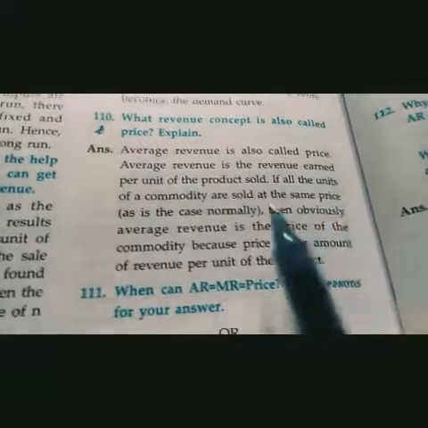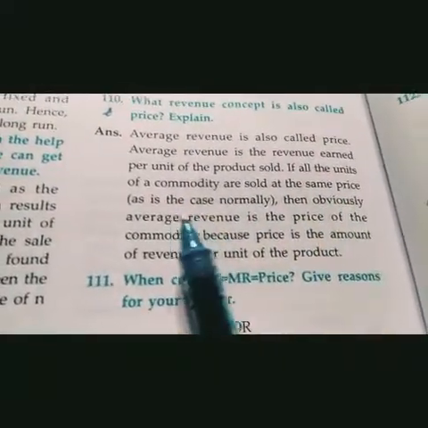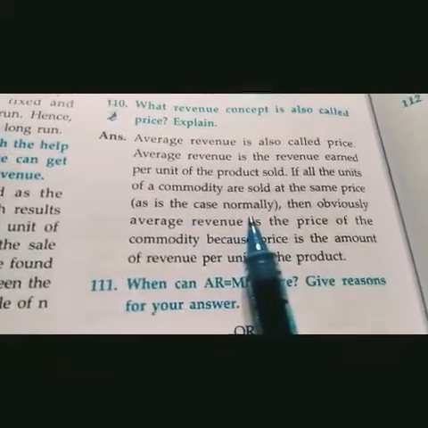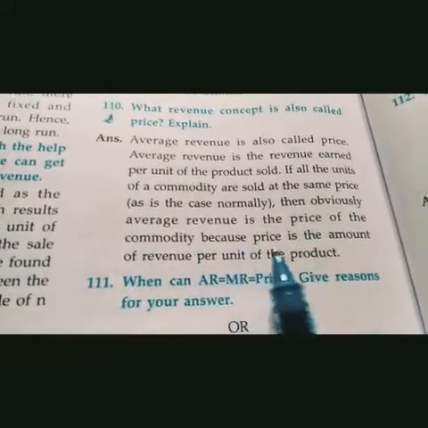Same thing, again and again repeating. If all the units of the commodity are sold at the same price, as is normally the case, then obviously the average revenue of the commodity becomes the price.